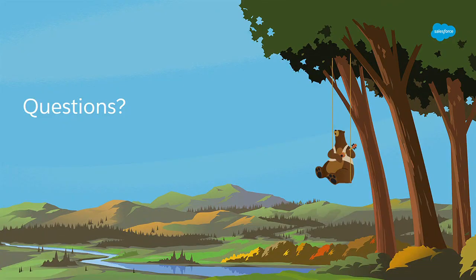All right, so questions. We have a mic here, or you can just stand up and shout. If you have a flow on the utility bar, can you pass in the record ID using the same syntax you mentioned earlier? Currently, no. Currently, there is no context in the utility bar unless you add it with Apex.